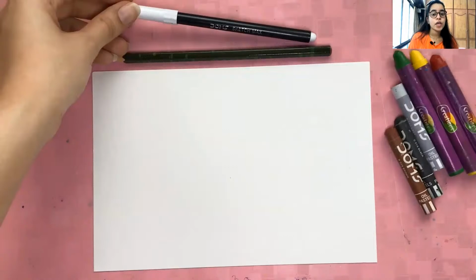In case you're not having a black sketch pen, the best substitute could be a black gel pen or a black ball pen, or even a permanent marker if you have, that is fine as well. But in case you're not having any of these, that's fine.